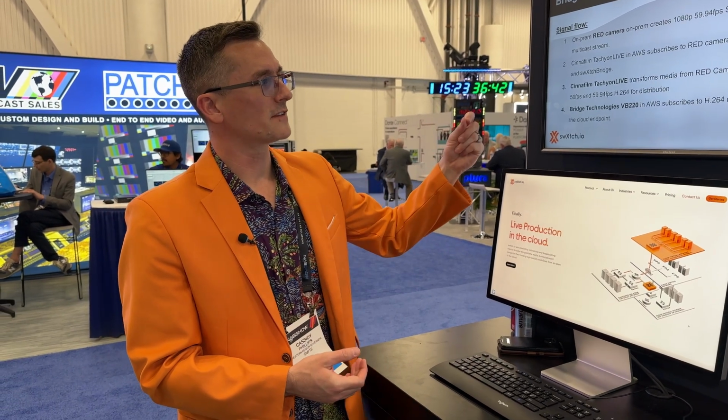So this really just breaks down the same narrative that I just explained as far as what we're doing in the system. This was actually a workflow that Bridge Technologies and Switch did not make up out of nowhere. This is something that is actually being used in projects.